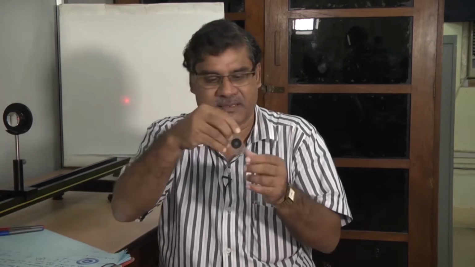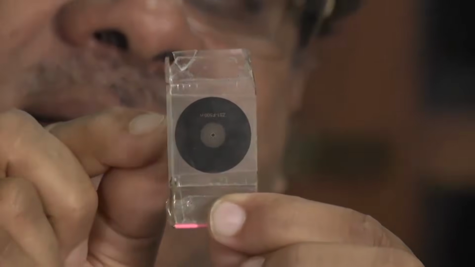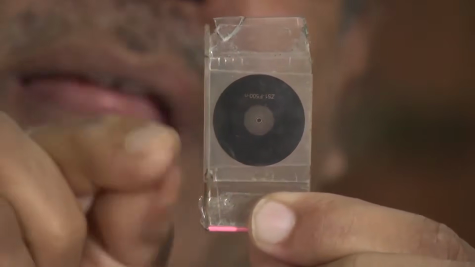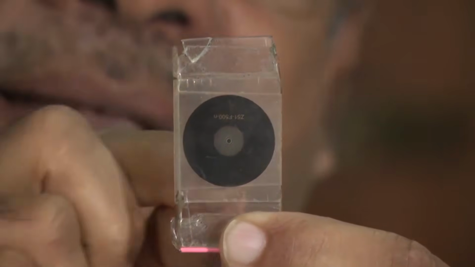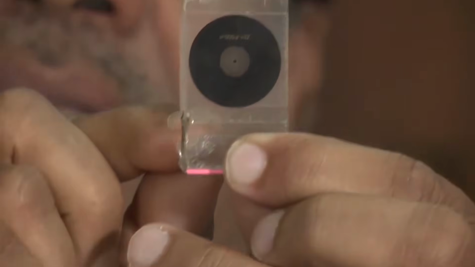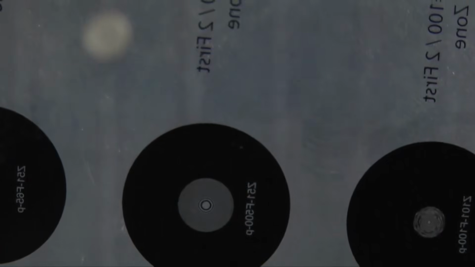So, today I will demonstrate Fresnel's zone plate experiment. I will show you this is a zone plate. You can see that the surroundings are black, and inside this black there is a transmitted, transparent part. In that transparent part, you can see that the center looks black.